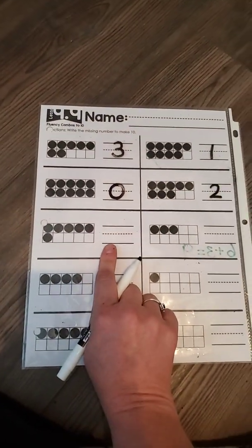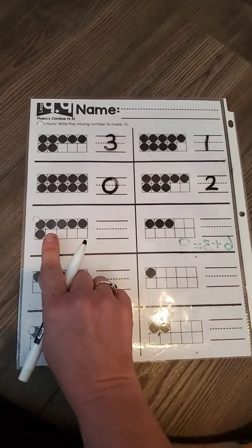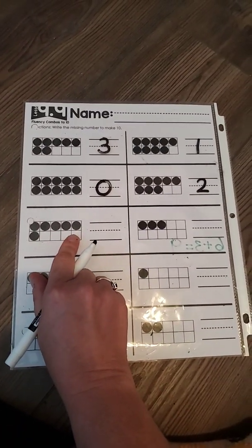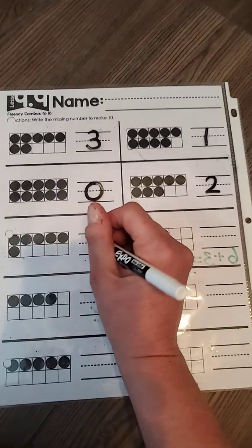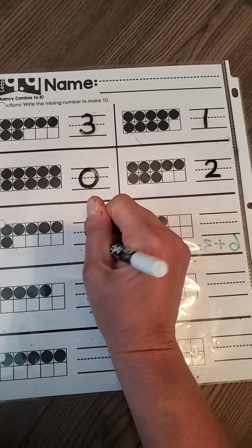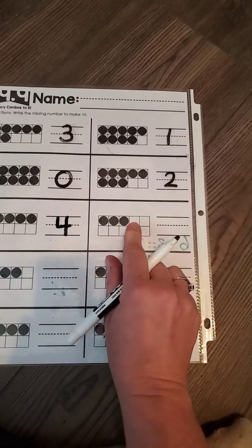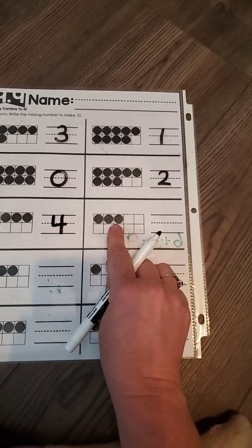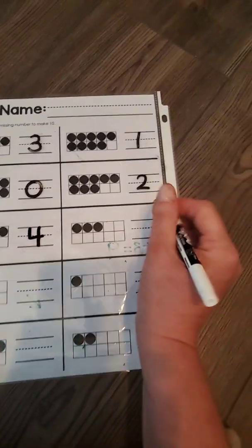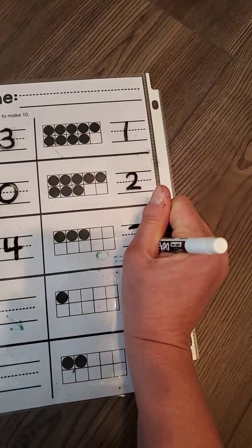Come down here. Let's see if you can do this one. Let's see how many are missing. 1, 2, 3, 4. So we're going to write a 4 on this. So down and right and cut in 2. All right, let's see how many is missing on this one. 1, 2, 3, 4, 5, 6, 7. We're going to slide to the right and slant on down.